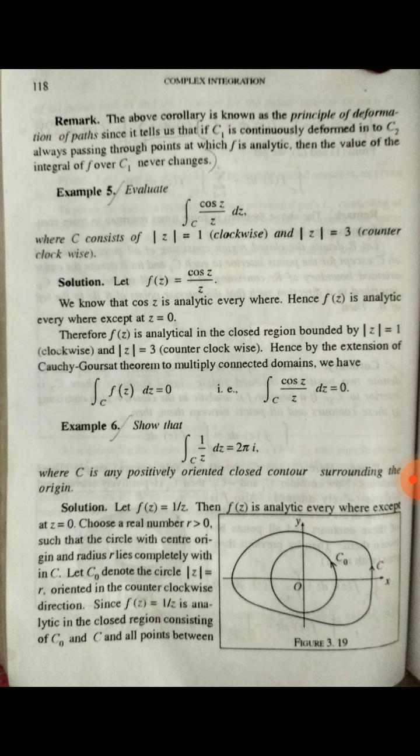The only information is that C is surrounding the origin. That's all the information that we have. So choose a real number r greater than 0 such that the circle with center origin and radius r. So we are constructing a circle C naught whose radius is r and center is the origin. Okay.